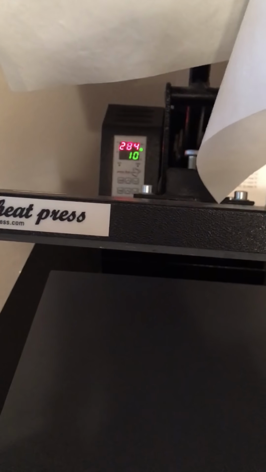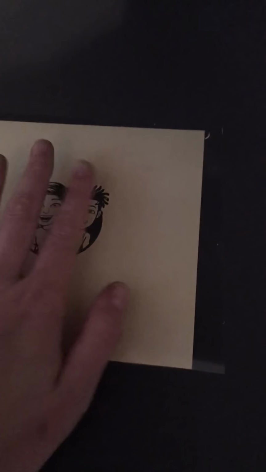You can see that it lost some of the detail in his hair, but that's not a big deal. It'll be fine once we heat press it. This is my heat press. It's on 284 degrees, set for 10 seconds. So I'm going to put this down. A few little crazy pieces.